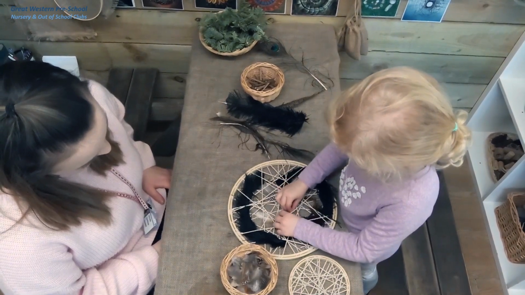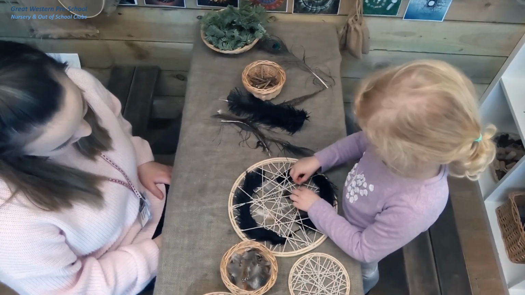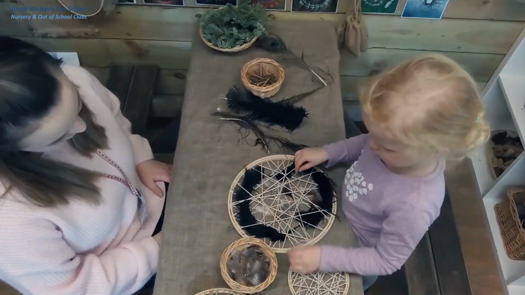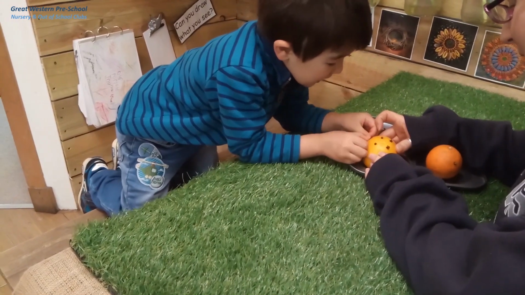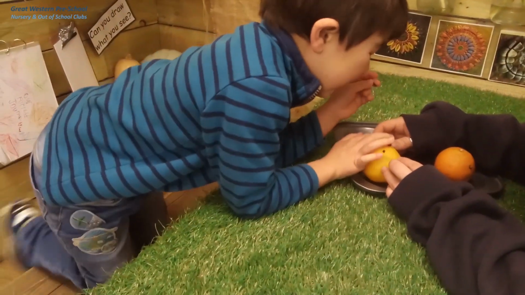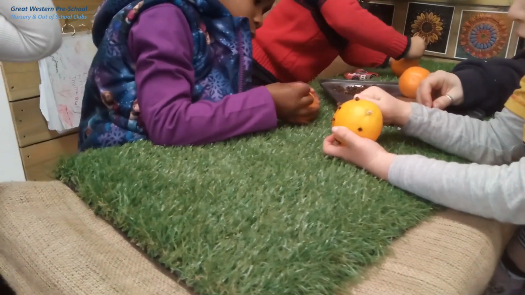This activity has a lovely therapeutic quality. The little girl and the practitioner spent ages weaving and chatting. This multi-sensory activity involved fine motor control and counting and was initially instigated by the little boy. The smell drew in passers-by.